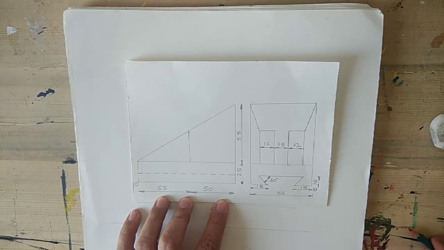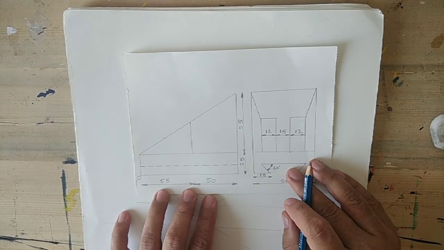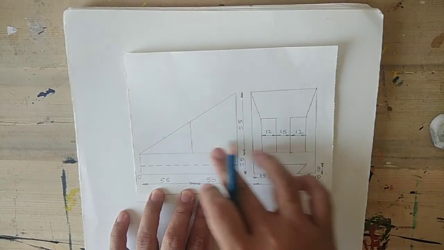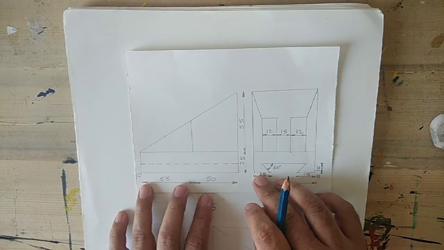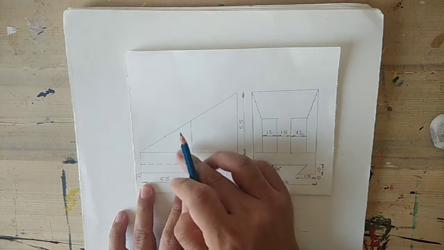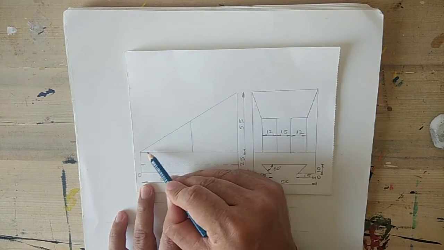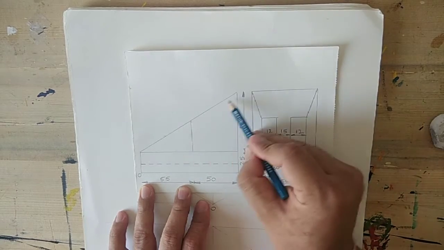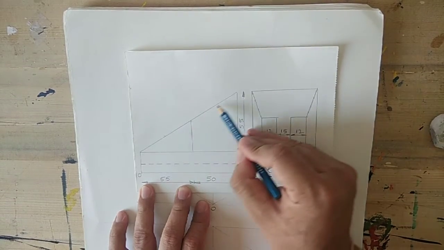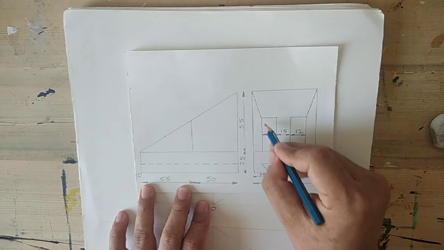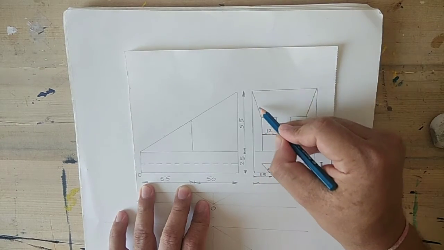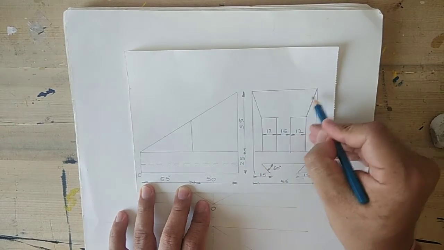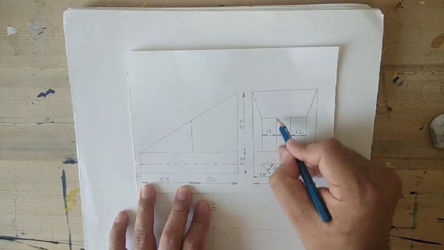So now class, first we need to analyze the given two views. When we see this left view, this is the non-isoline, and the non-isoline projections in this view are these vertical lines.